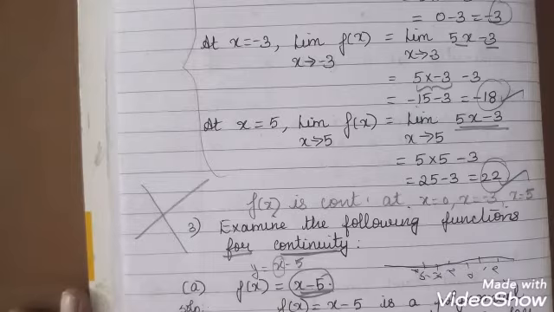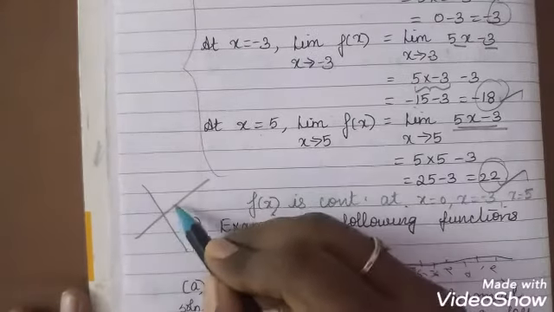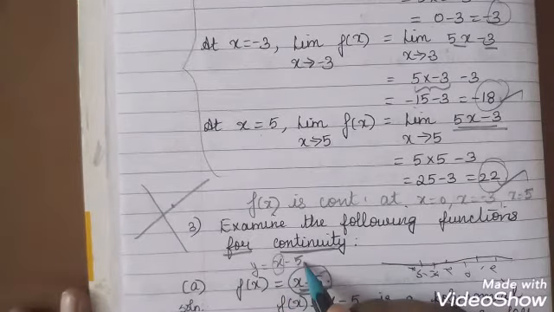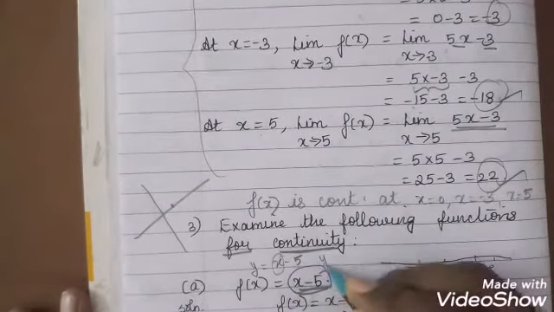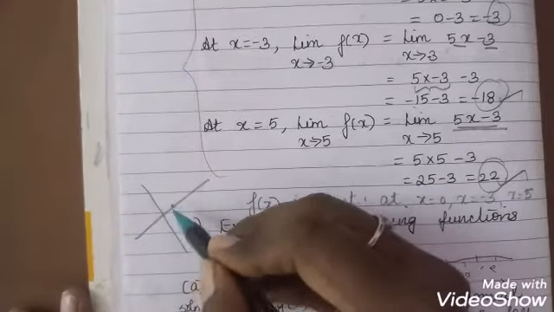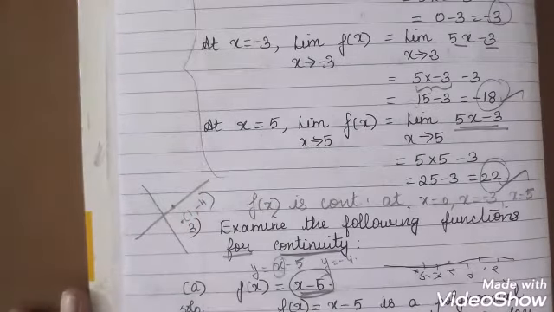Generally it will be in the real line system or a real number. For example, if I take x is equal to 1, what will you get? 1 minus 5 is minus 4. So you will get y is equal to minus 4. So when x is equal to 1, y is equal to minus 4. So you will get 1 comma minus 4.